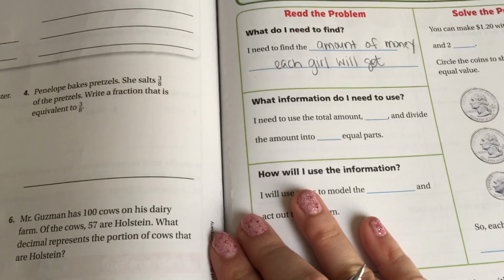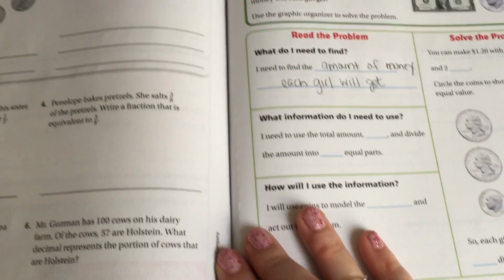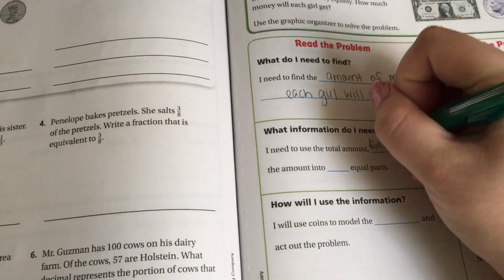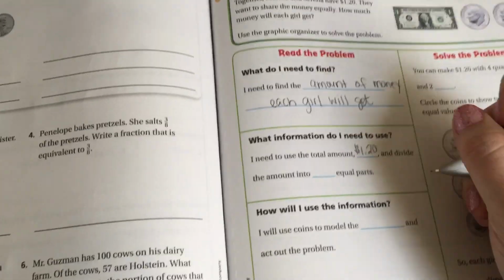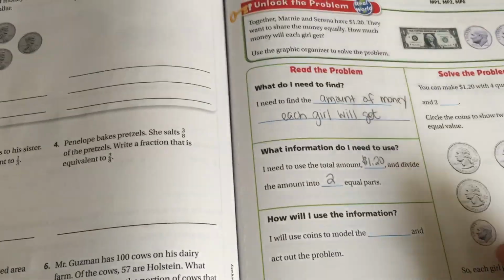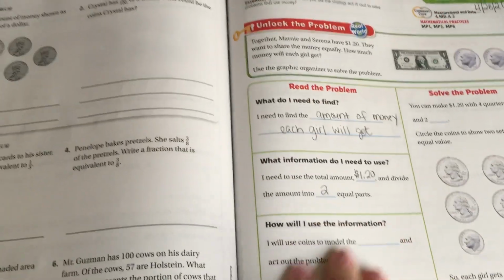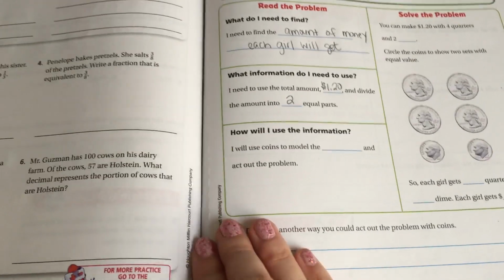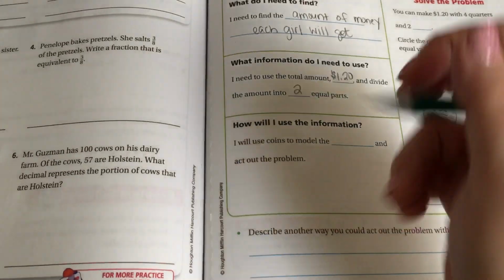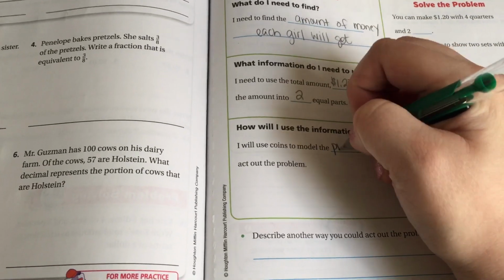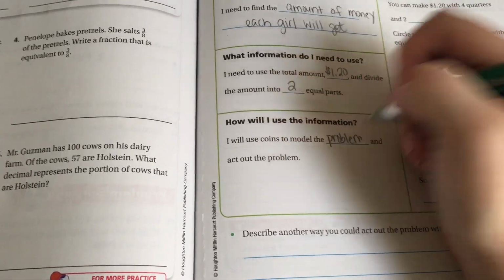It says, what information will I need to use? I need to use the total amount. The total amount was $1.20. And divide the amount into 2 equal parts, because we have 2 girls, so we're dividing this equally between. And I will use coins to model the problem and act out the problem.